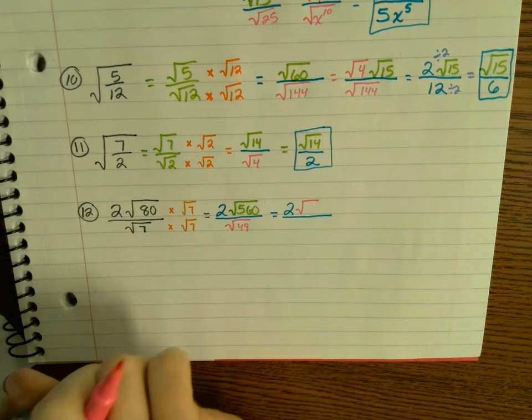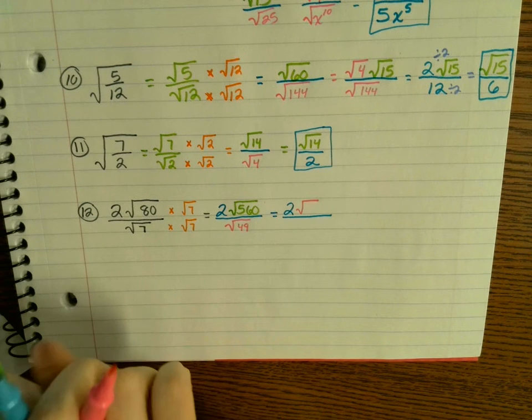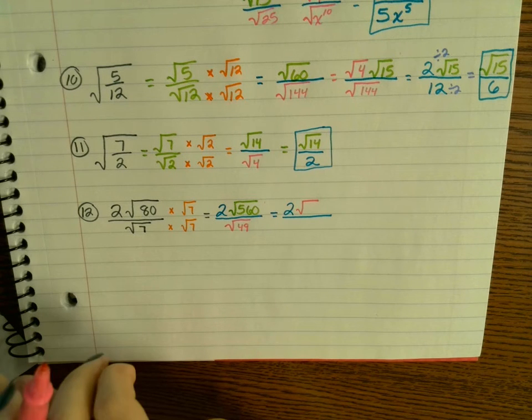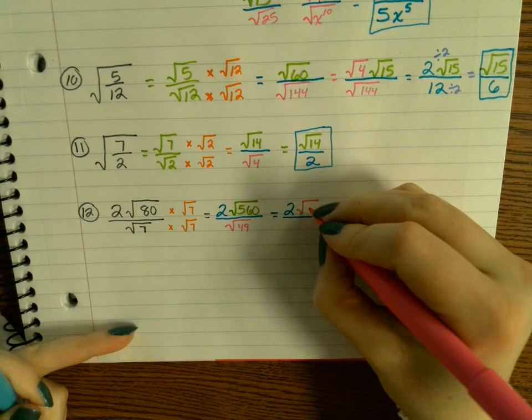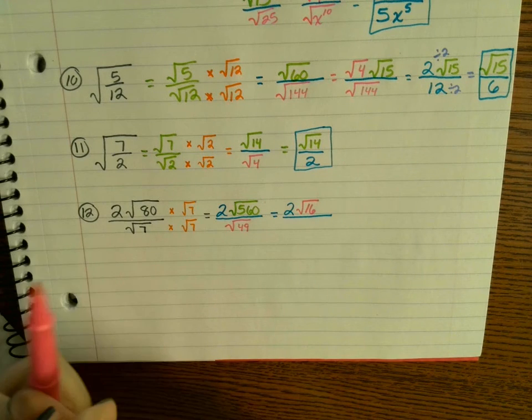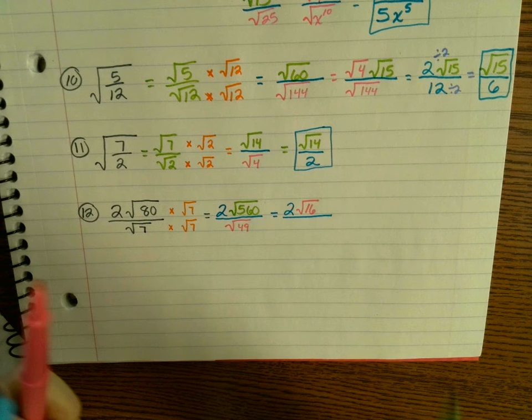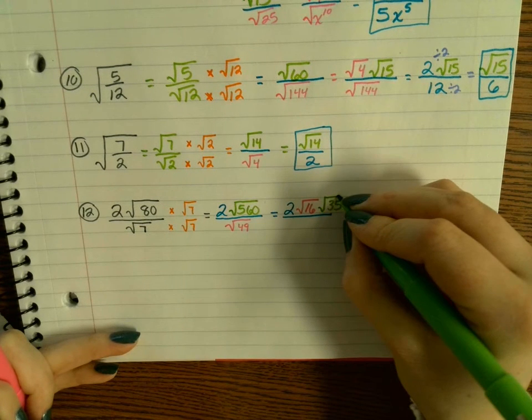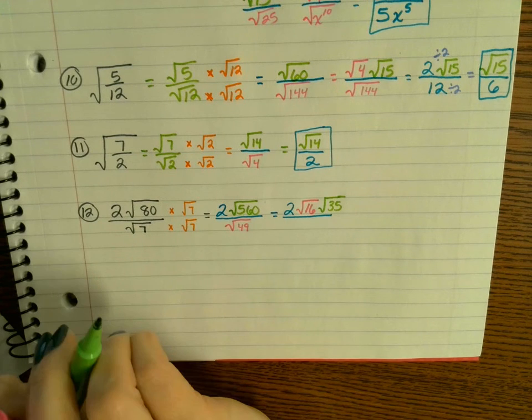Anybody? No? Okay. 16. 16 can go into 560. It can go into it 35 times. So you get 16 and you get 35. Square root of 16, square root of 35. Okay, and all of that is still over square root of 49.